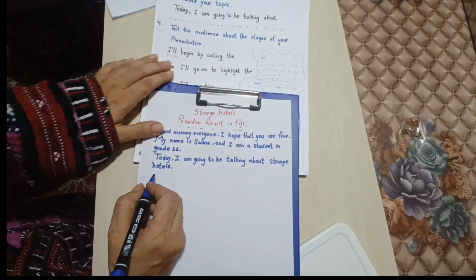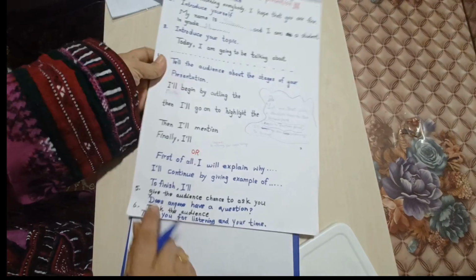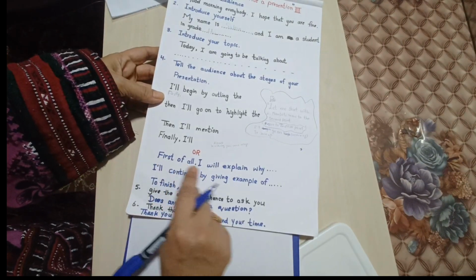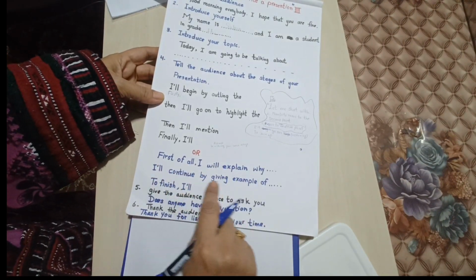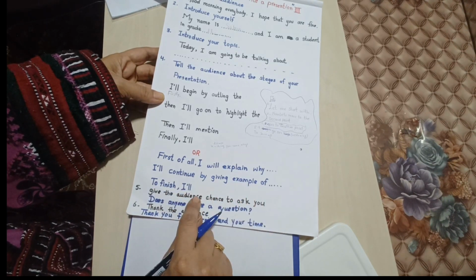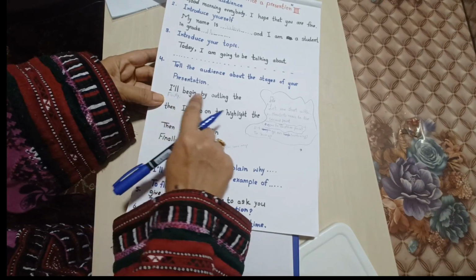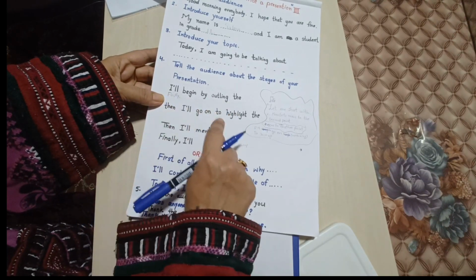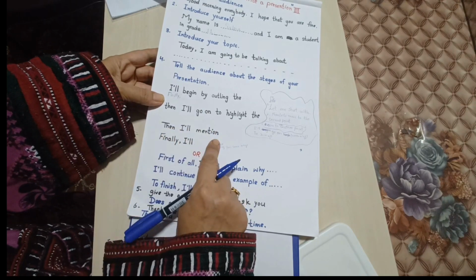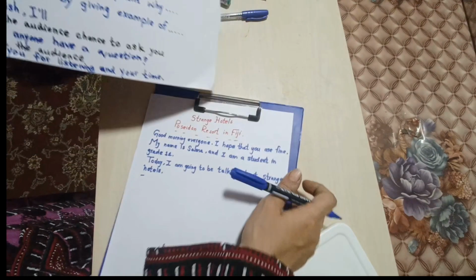I'll begin by outlining the... or you can use: First of all, I will explain. I'll continue by giving examples of. To finish... or you can say I will begin by outlining, then I'll go on to highlight, then I'll mention, finally I. So we will use one of them.